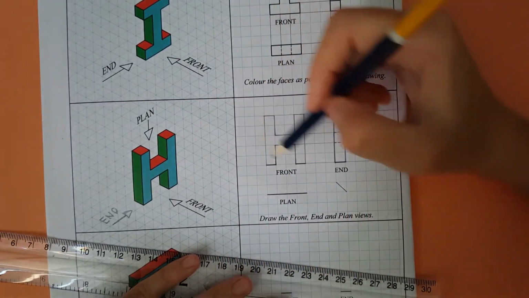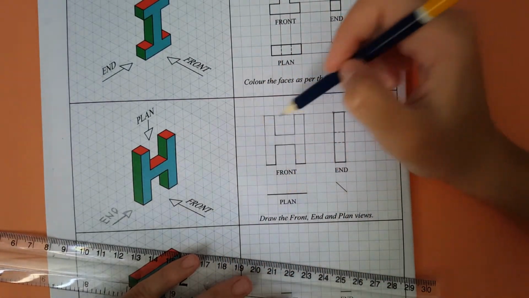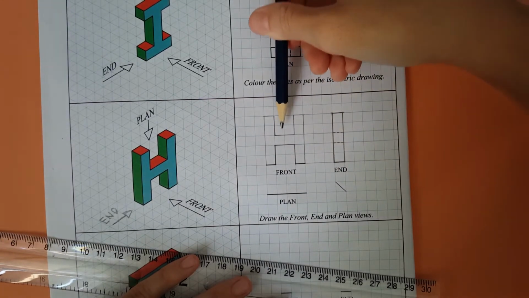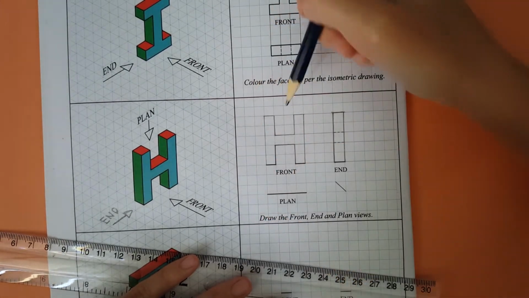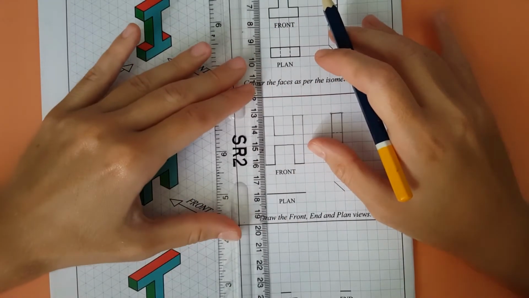Now here I'm not going to count. I'm simply going to project all of the vertical lines that I can see from the top of my front view onto my plan. Now let's start with that.